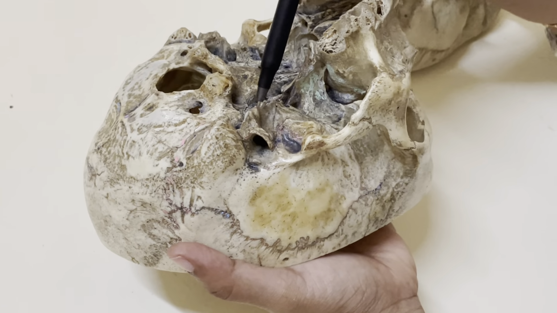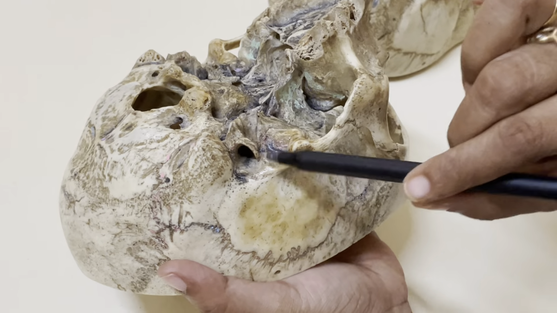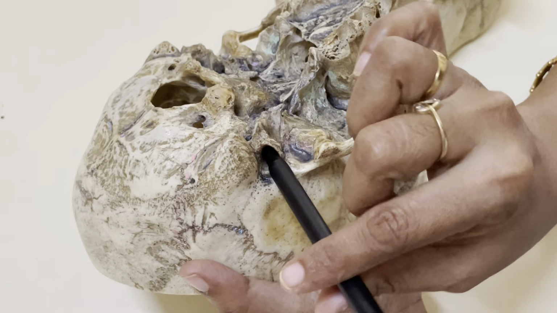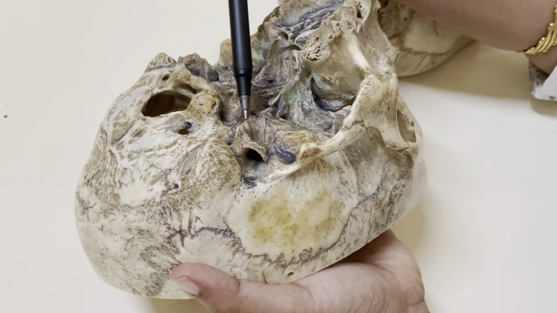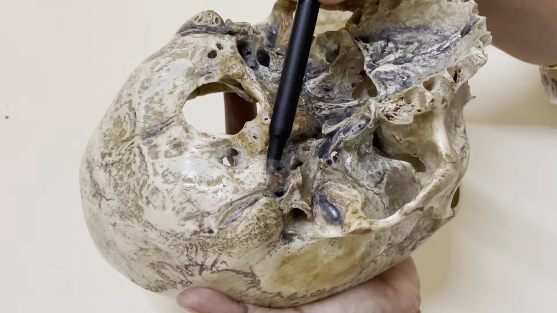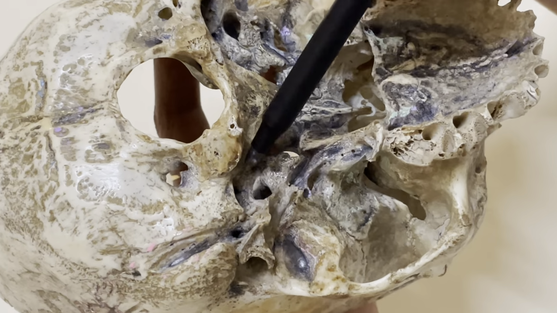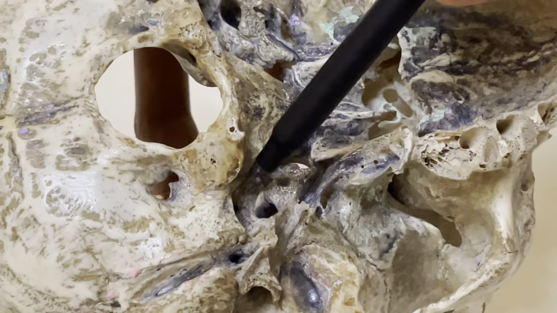Tympanic plate. Only the tympanic plate forms the anterior wall of the external acoustic meatus. This is the external acoustic meatus. The anterior wall is formed by the tympanic plate. Then we have the petrous part. You have to see the exact position of the petrous part. Only this portion is the petrous part.